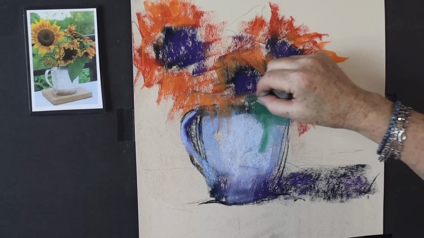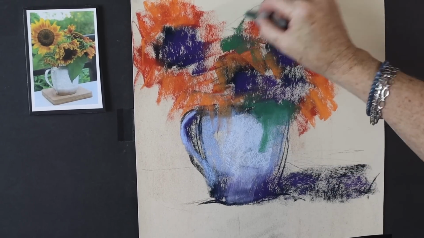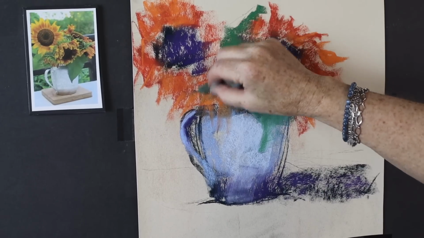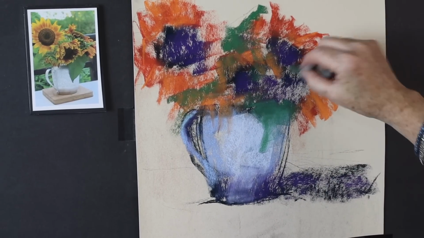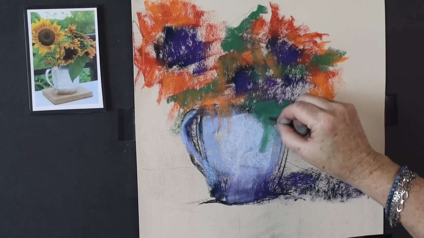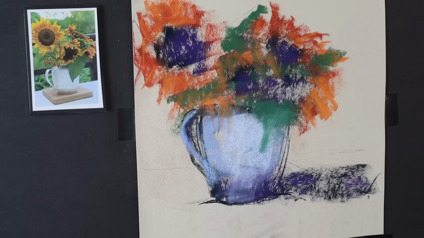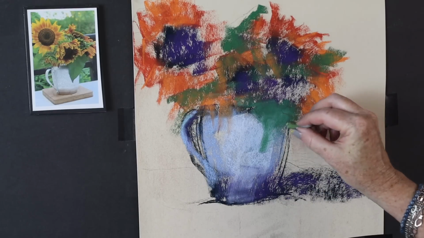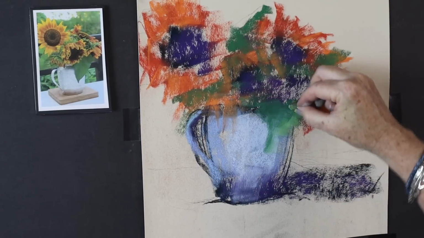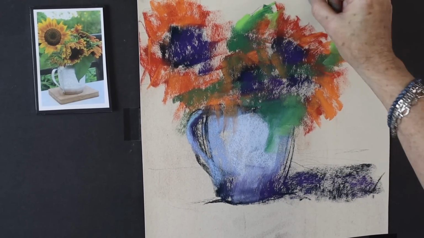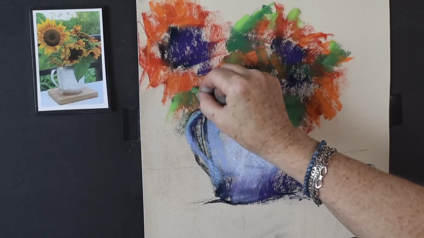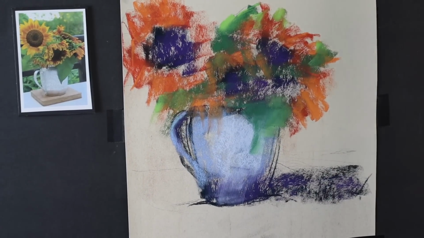So if you're wondering how am I choosing these colors, they're pretty much local colors, meaning that's the color that these things really are. Usually I like to choose colors that are not local color, but in this case I'm going with local color just to mix it up a little bit. One thing is I have a similar technique for everything I paint, but I don't always do the same thing. Alright, so there I added a brighter green.